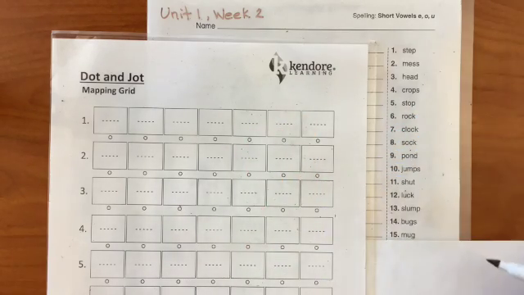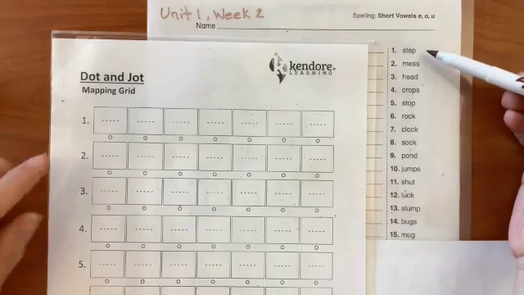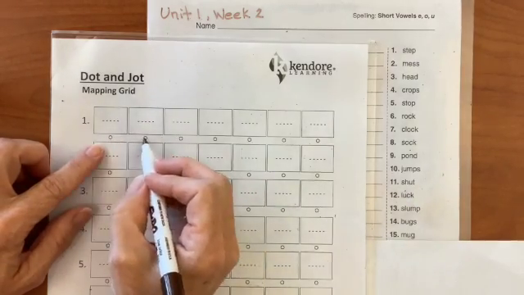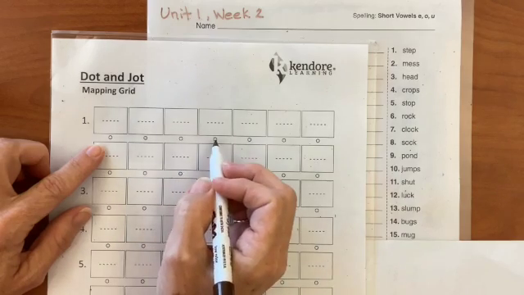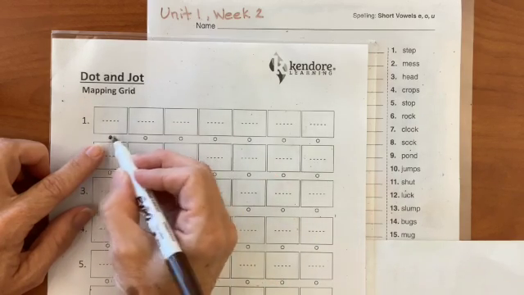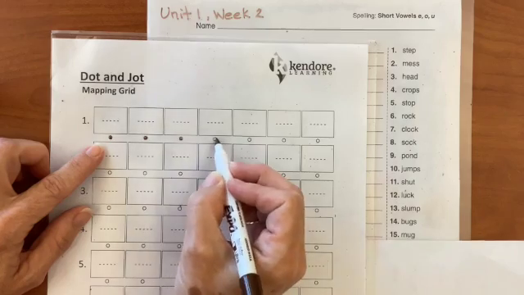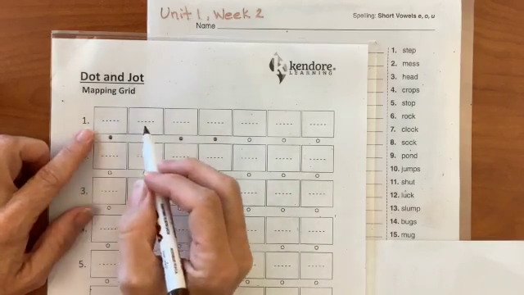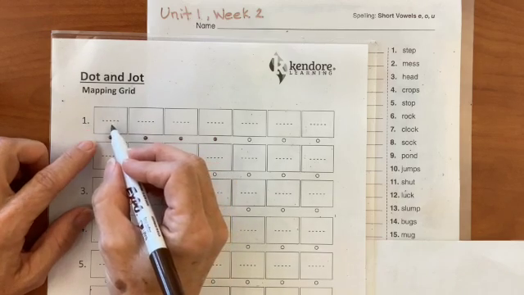So let's get started. The first word is step. I'm going to come over here to my dot and jot, and I'm going to put down a dot for every sound I hear in step. Step, step. Now I have to write or encode the letters that go with those sounds.